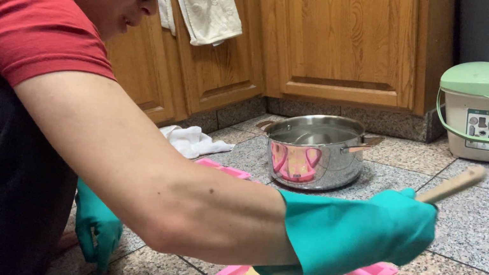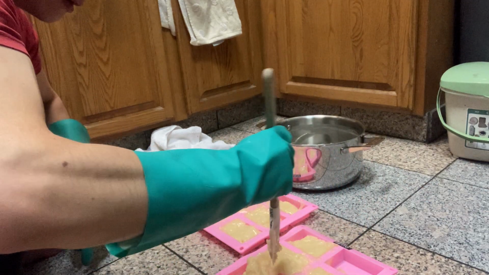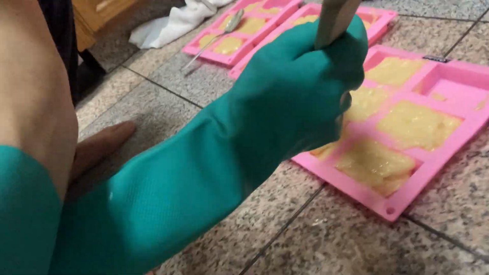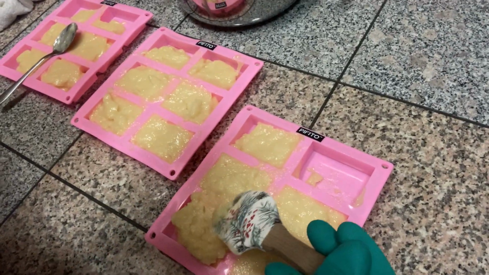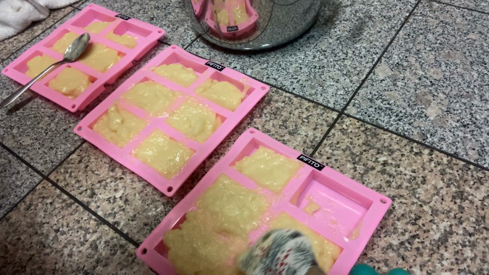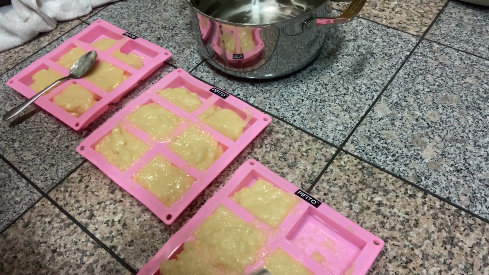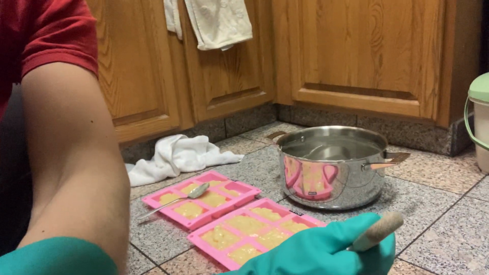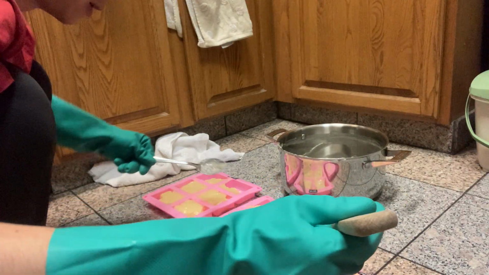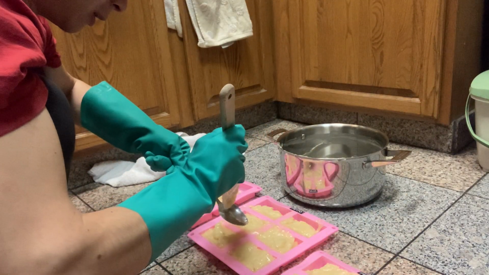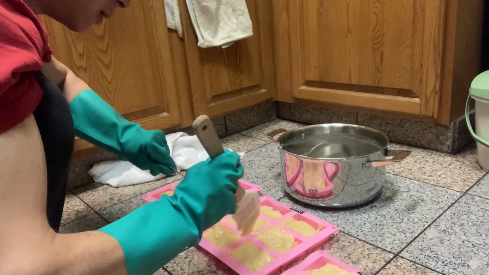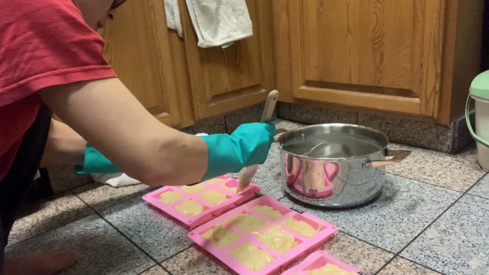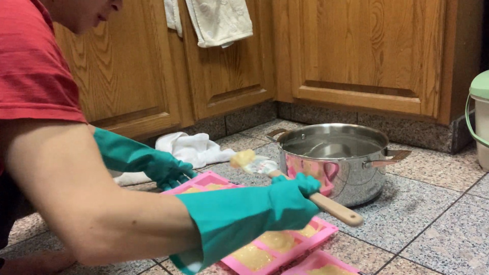Yeah, some of this, we can have some empty. Here, see. I don't think we need to use that part of the mold. And actually, I could probably take some of the soap from over here. Start putting that here.